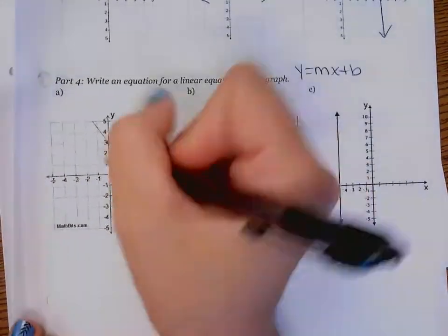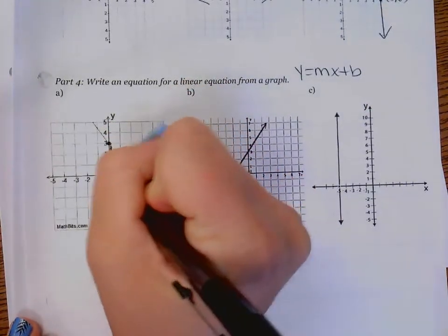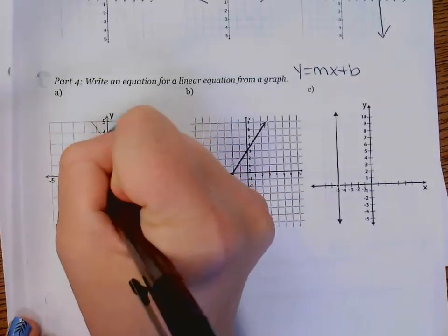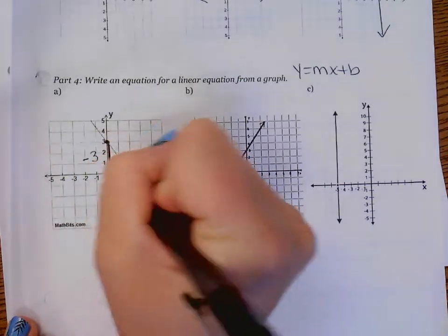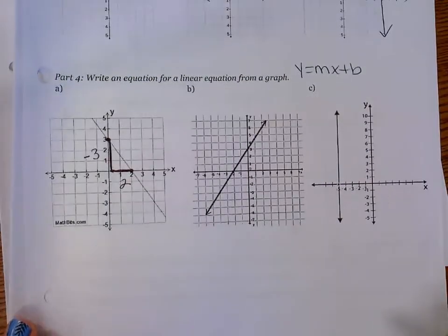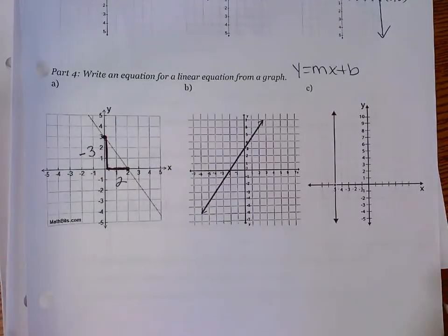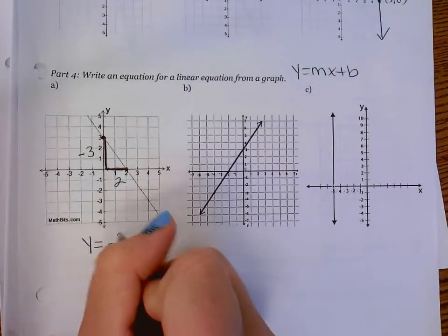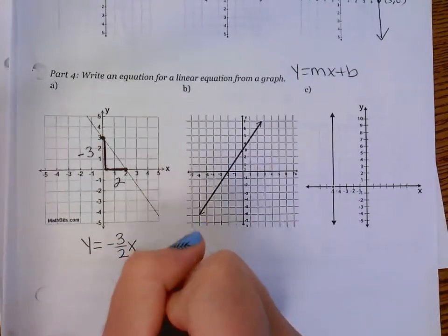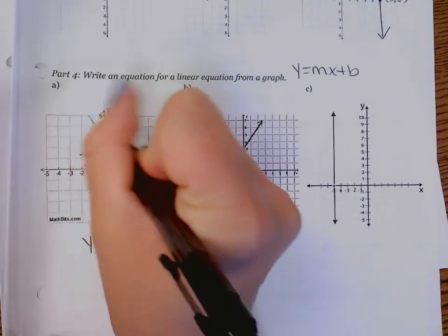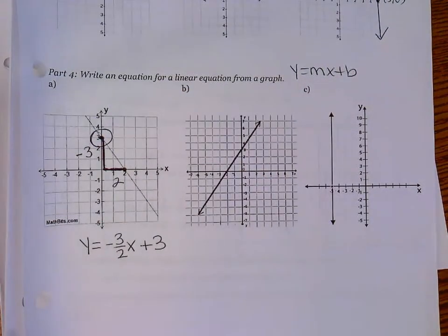And what's the slope? So do a slope triangle for yourself. I went down 3, right? And I went over 2. So negative 3/2 is my slope. Y equals negative 3/2 x plus 3, because 3 was my y-intercept. See if you can write an equation for B and C on your own, and then we'll put the answer up in a minute.